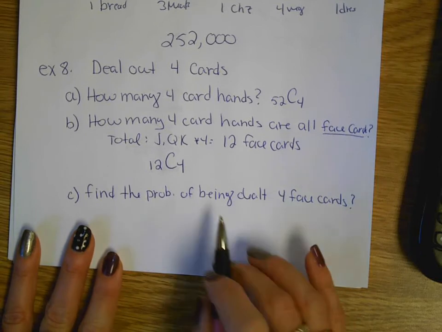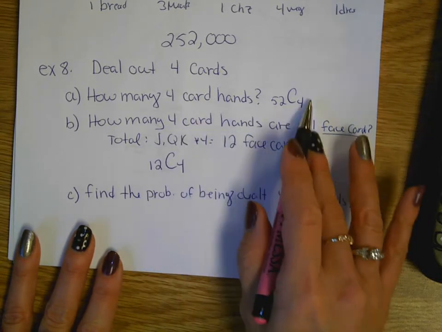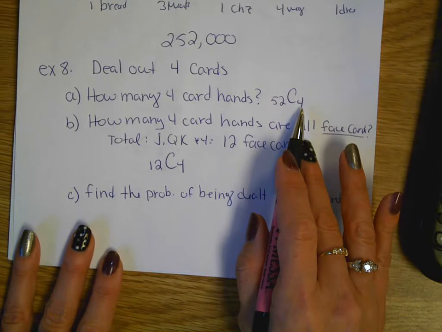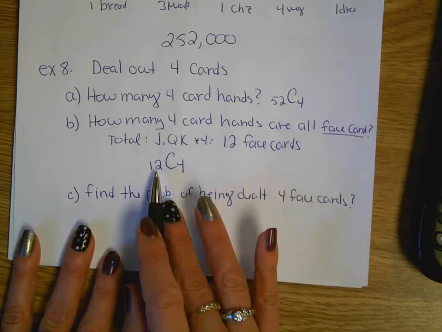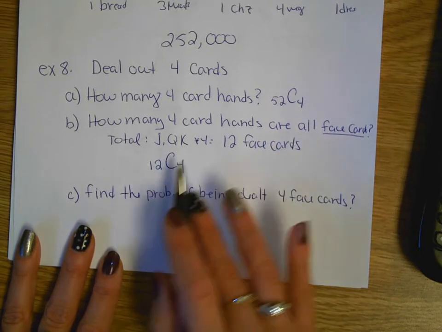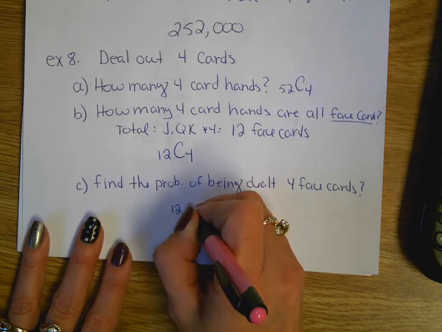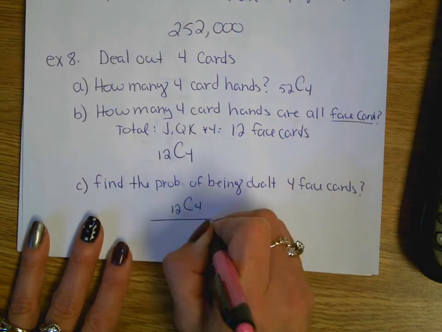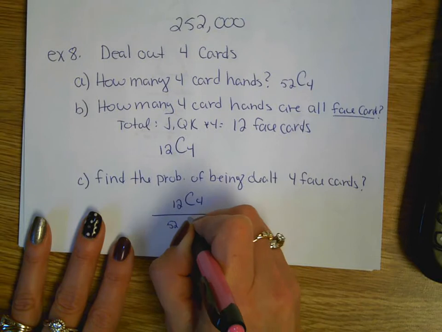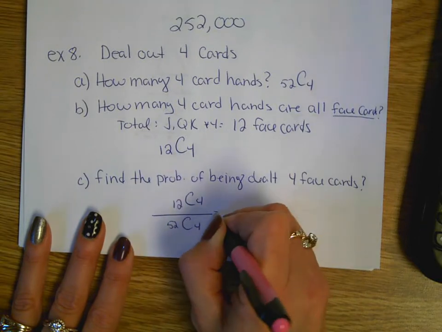Well, my sample space is this first one. It's all possible 4-card hands. And my events that match are the ones that just have the face cards. So I really just have to divide 12C4 by 52C4.